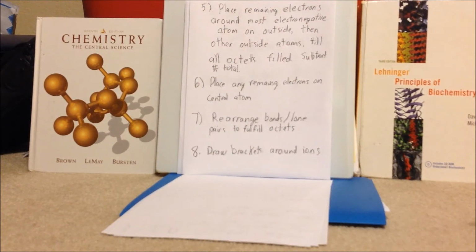You have to make sure that each atom has some combination of sharing a bond with 2 electrons or lone pairs, basically the electrons that it possesses all by itself, in order to get to 8. Once it gets to 8, everything gets to 8, you can consider that structure settled.